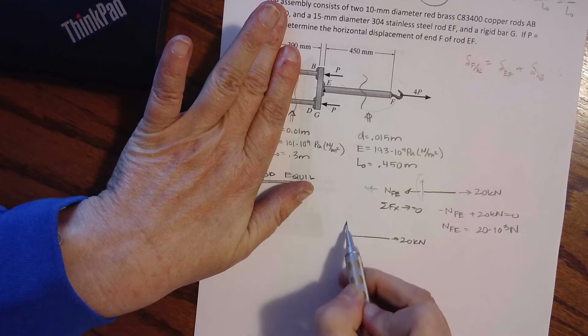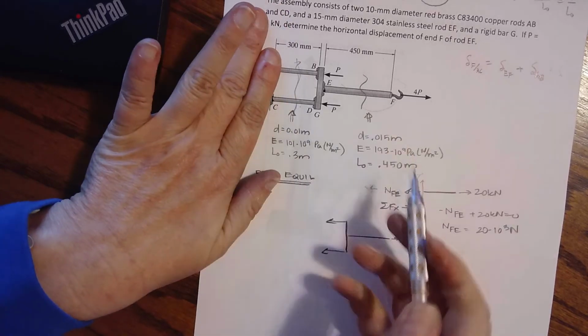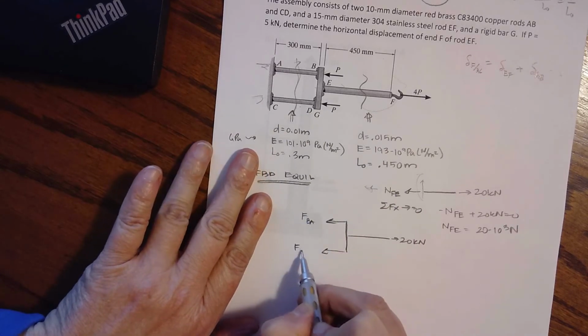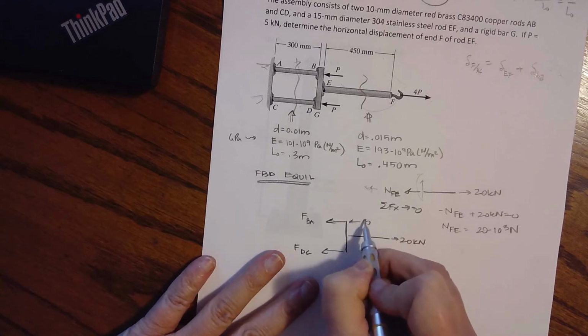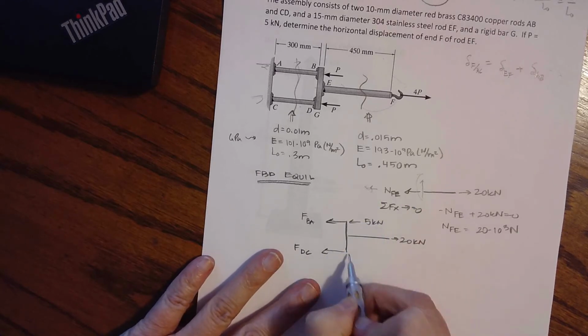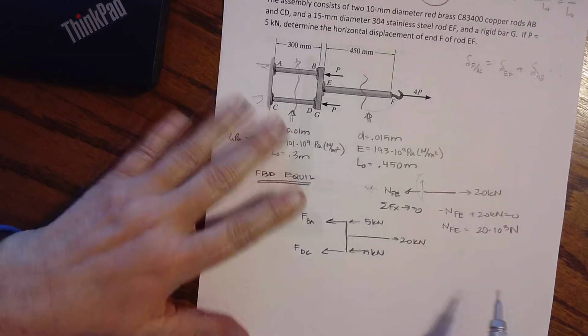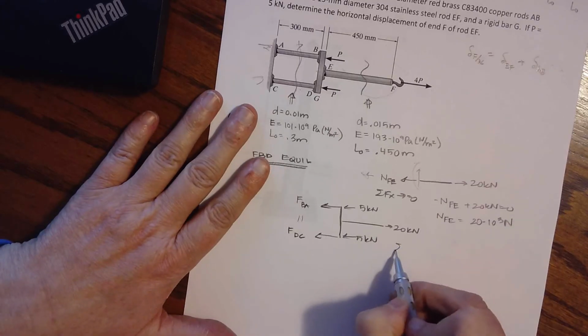And I have this rigid bar, and I have now cut in here. So I have a force from B to A, and a force from D to C. And I also have 5 kilonewtons pushing and 5 kilonewtons pushing. Because of symmetry, I know that these have to be equal. So now let's set up our equilibrium.